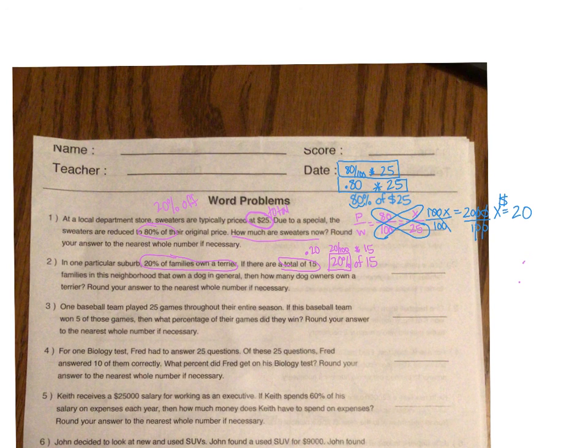Or I can set up a proportion, part to whole. 20% goes over 100. If 20% own a terrier, it's written just like that, and then a total of 15 families, that would be my total. So I will put 15 here, and I want to know how many out of the 15 families is equal to 20 out of 100.